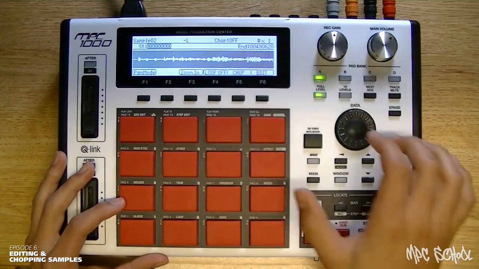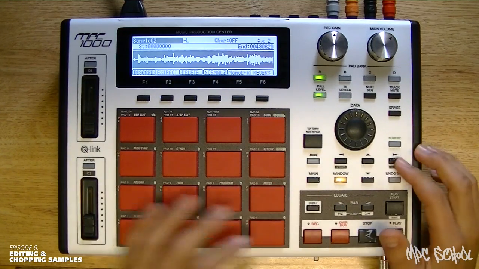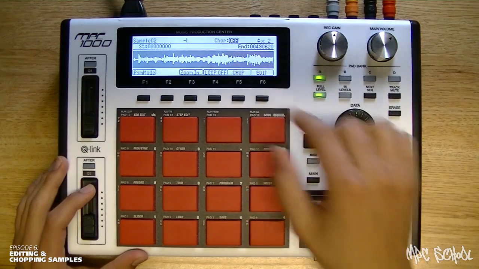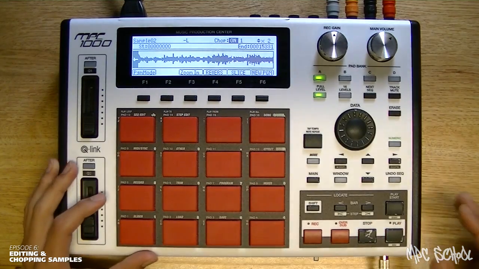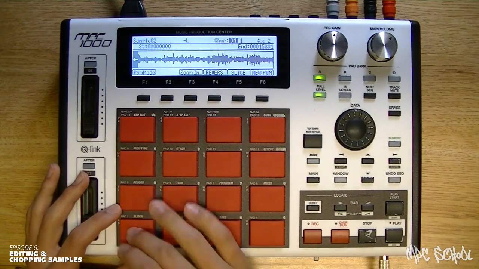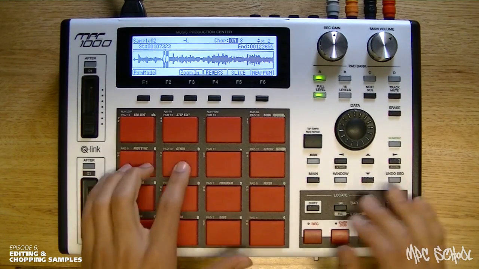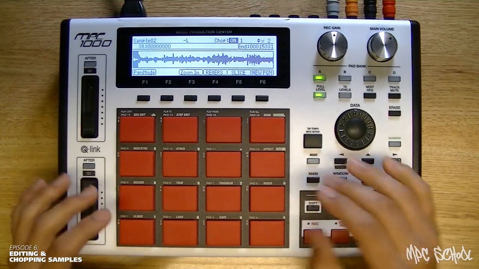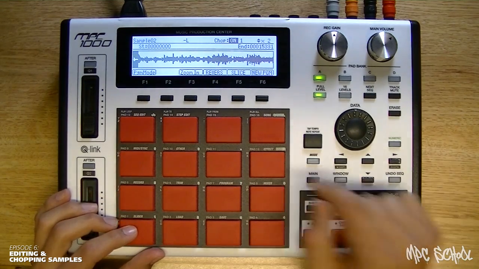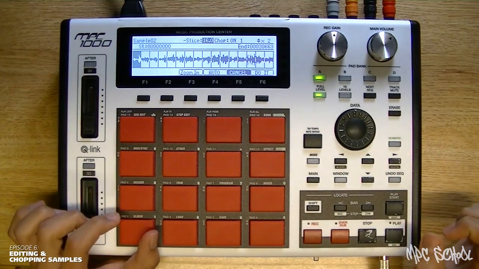So in order to chop it up, we're going to go up here, tab over, we're going to select chop on, and now this is the chopping screen where you can chop it up. It's chopped up now, but the chops are a little bit small. We want to make them bigger. So if you push slice, you can set the number of slices that you want to make.